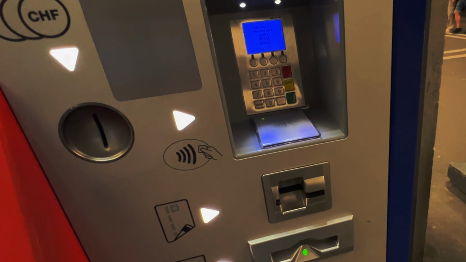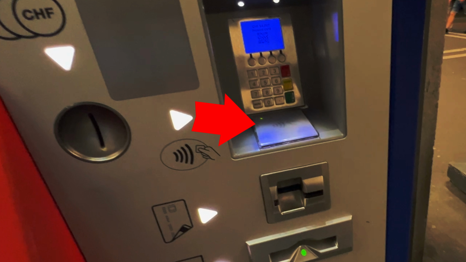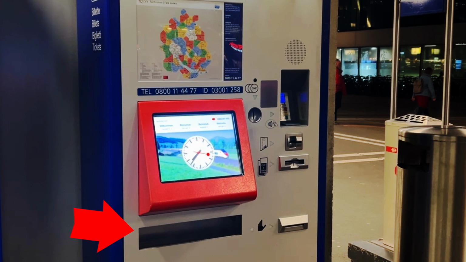There's a few options. There's cash or there's card, and you can tap your card on the tap symbol or you can insert it into the slot below, and then your ticket will come out on the bottom in the flap further down.